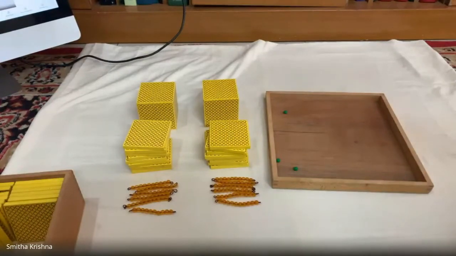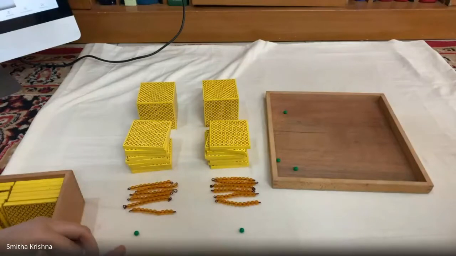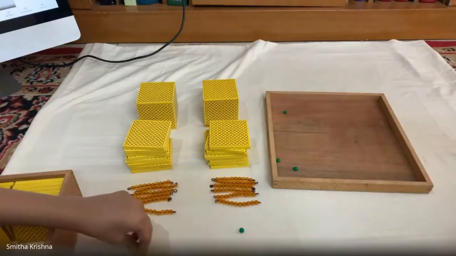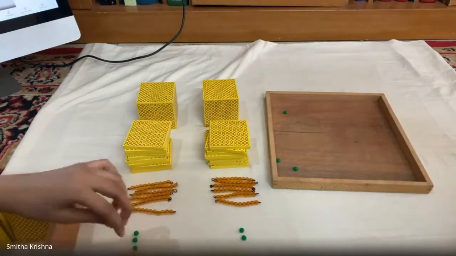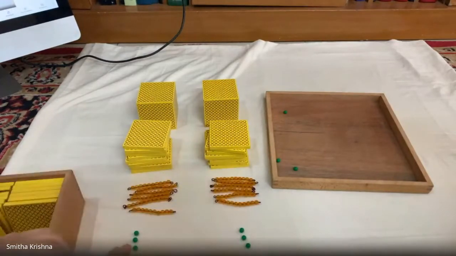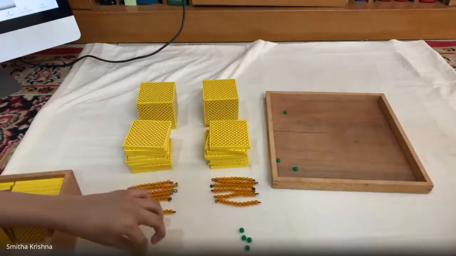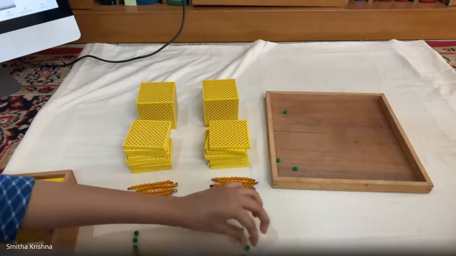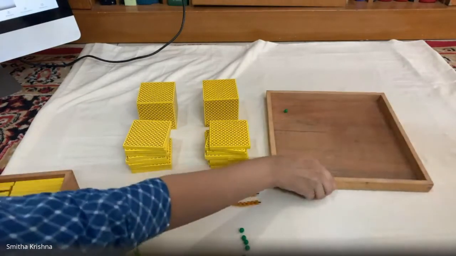Make sure there are 10. There are 10. And you have here some more units.